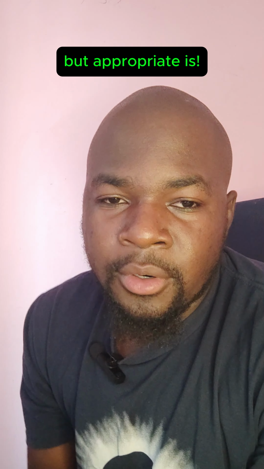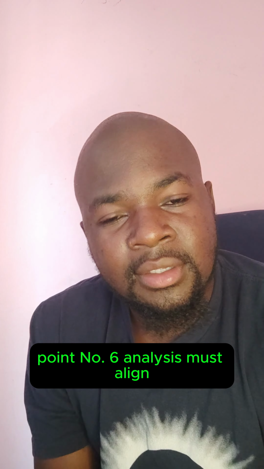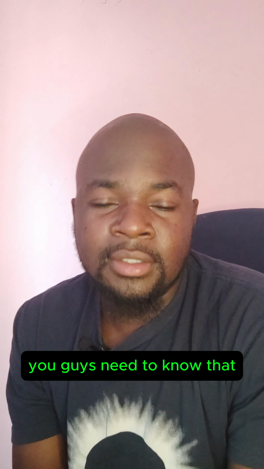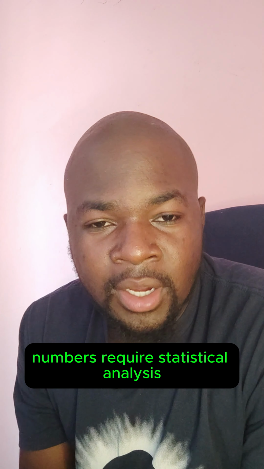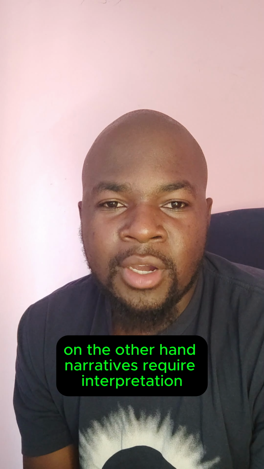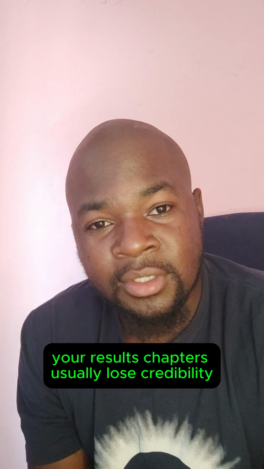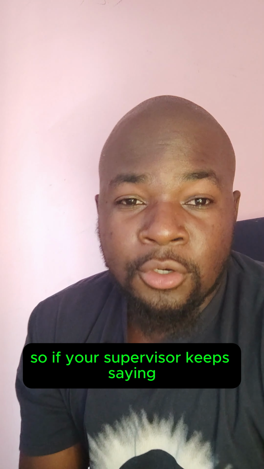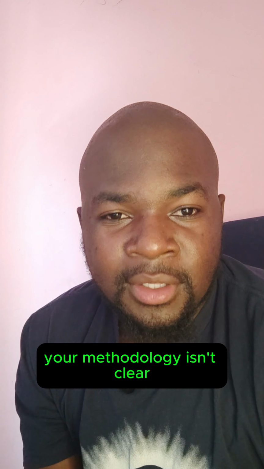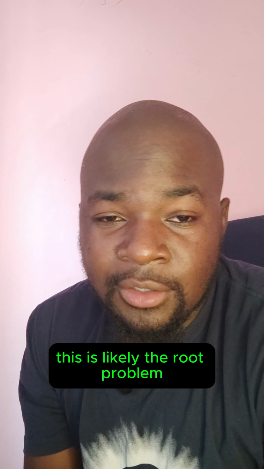Now on to the last point, point number 6, analysis must align. You need to know that numbers require statistical analysis. On the other hand, narratives require interpretation. So when you mismatch your analysis techniques, your results chapters usually lose credibility. So if your supervisor keeps saying your methodology isn't clear, this is likely the root problem.